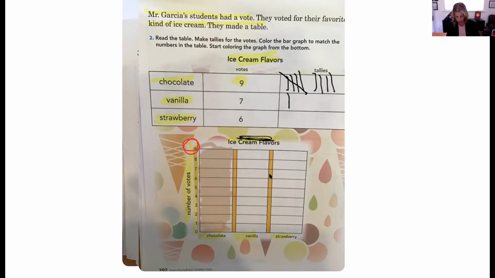Okay, 1, 2, 3, 4. Shut the door. It's 5, 6, 7. There is 7 tally marks. Now, what do we have to do on the bottom? We have to color in our bar graph from the information on the top. So how many bars are we going to color? Did you say 7? You are correct.